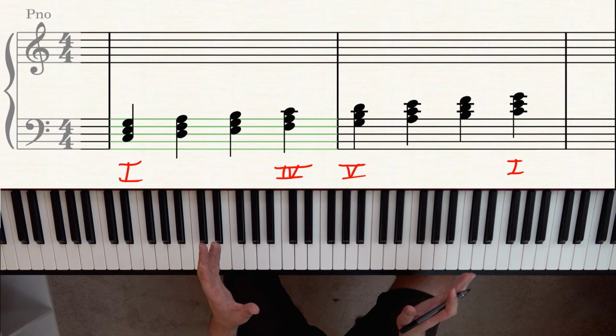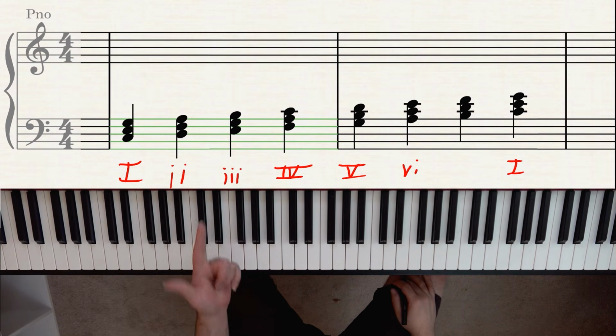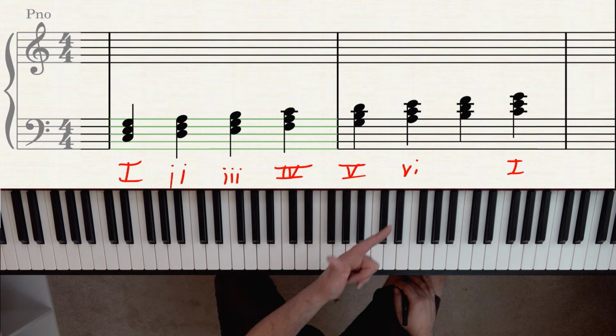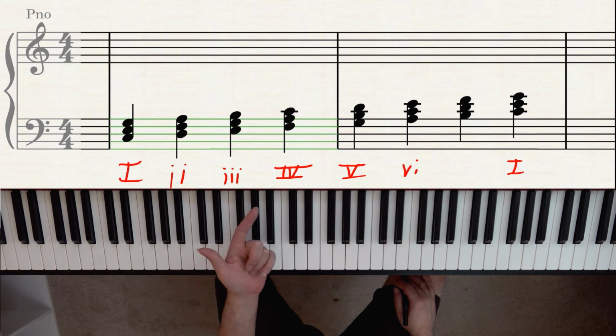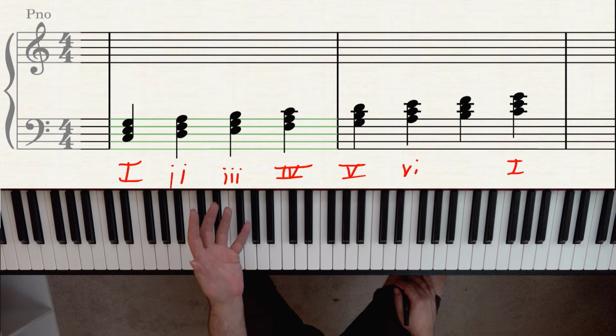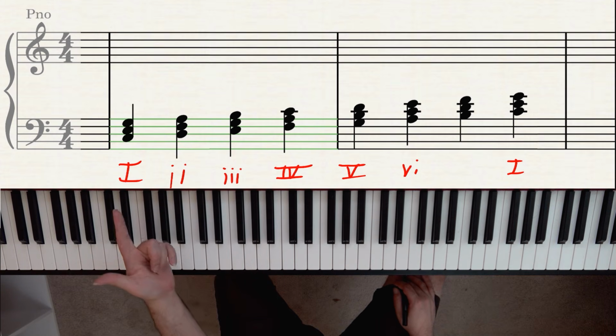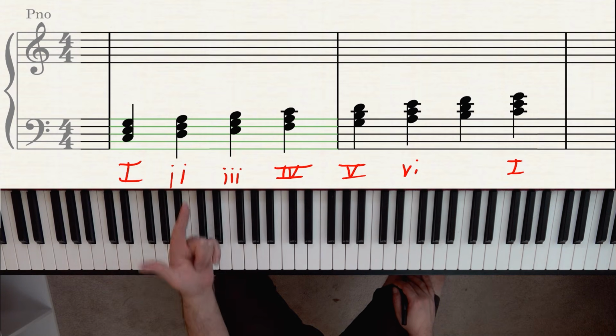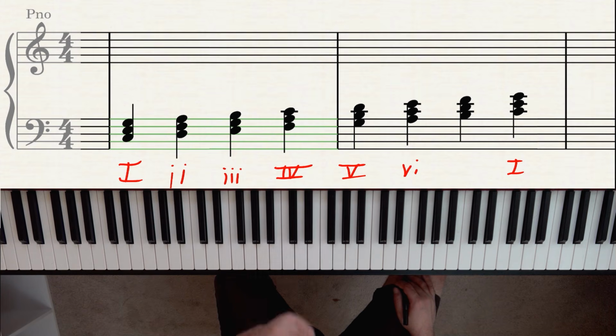But not all these chords are major. Some of them are minor. And the ones that are minor are 2, 3, and 6. And hey, look what we have here. Those are lowercase. They're not capitalized, right? Capitalized ones mean major. Lowercase means minor.